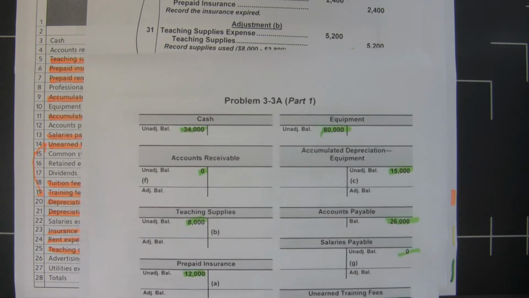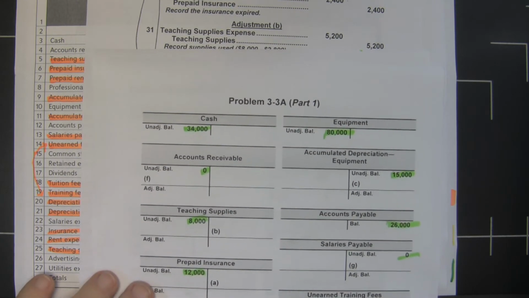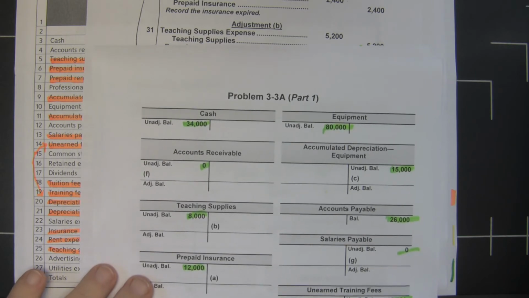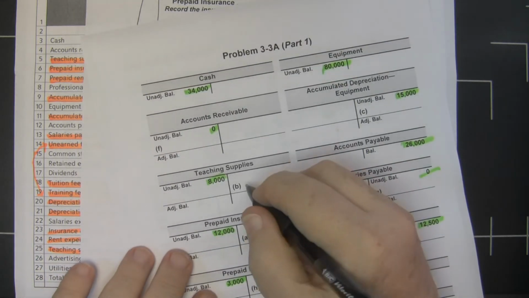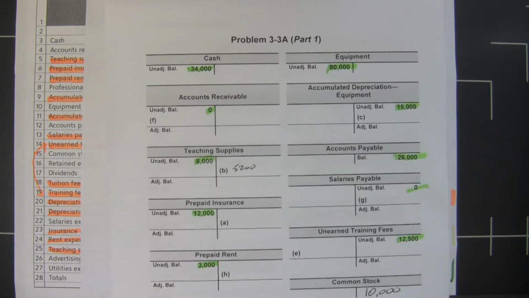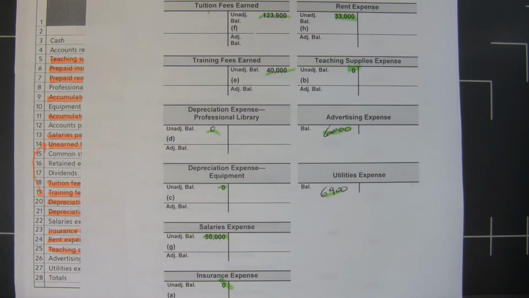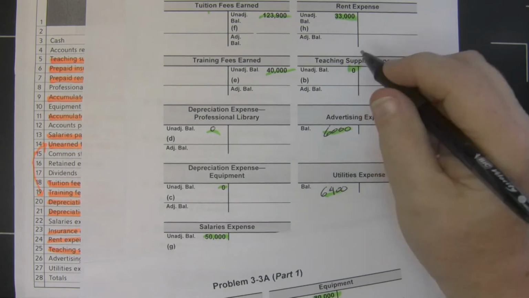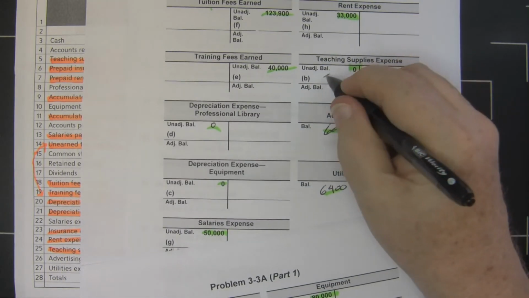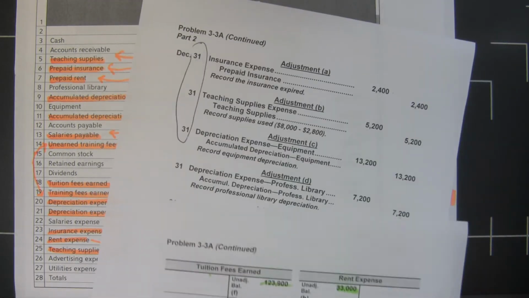So, teaching supplies expense, it's a debit to supply expense and a credit to supplies. So I'm going to credit the supplies $5,200, and I'm going to debit supply expense $5,200.